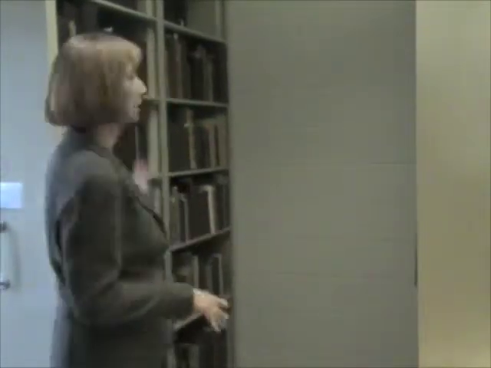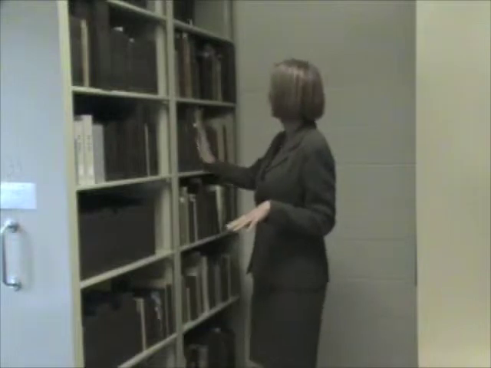Hi, we're in the vault now. We're in a very nice portion of the vault. This is where we keep the incunable collection, the 15th century books. And you'll notice they don't look as romantic as they looked before we put them in these boxes.